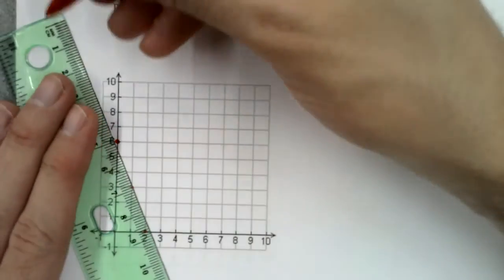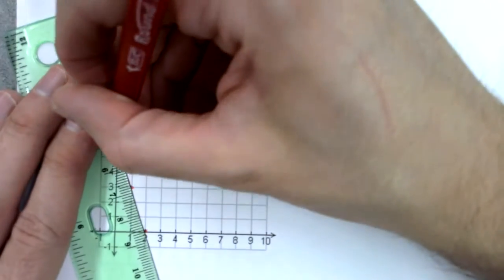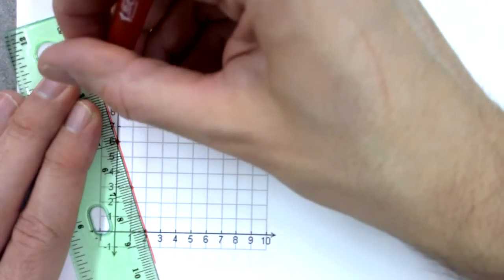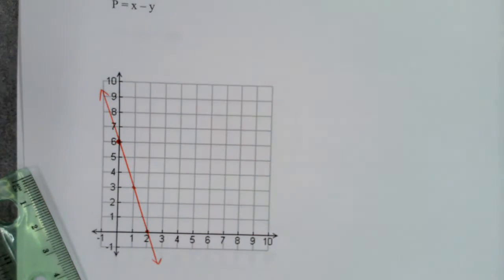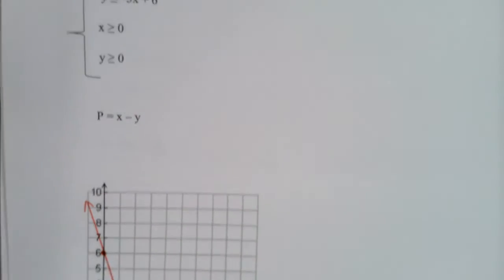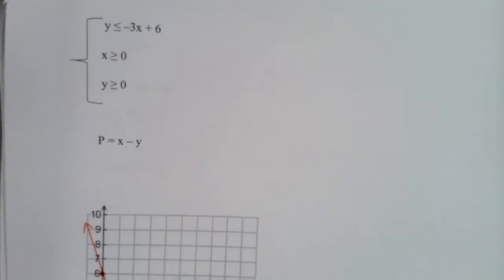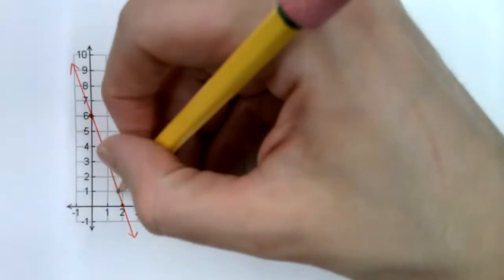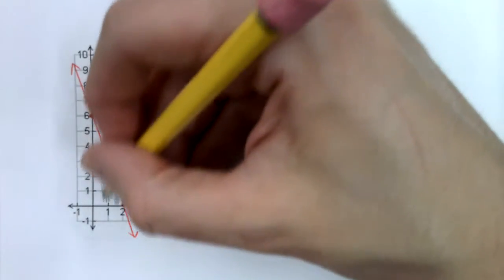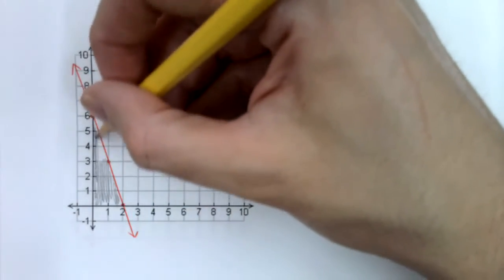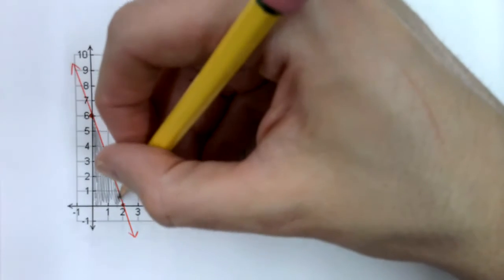Graph that. Connect those points. Since it's in y equals mx plus b form, and it's less than, you're going to shade below that line. Our other two constraints mean we're going to stay in the first quadrant. So your feasible region is this. That's your feasible region right there.